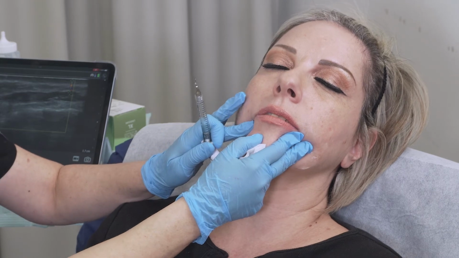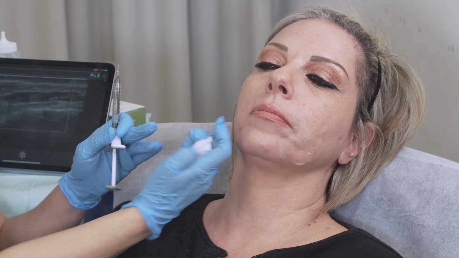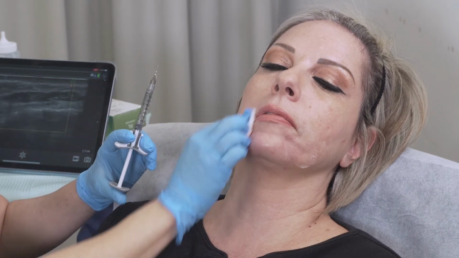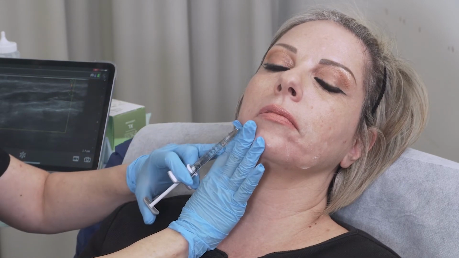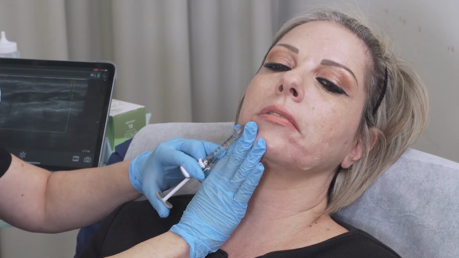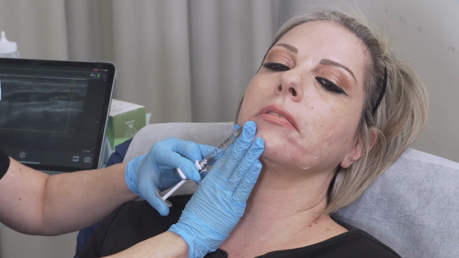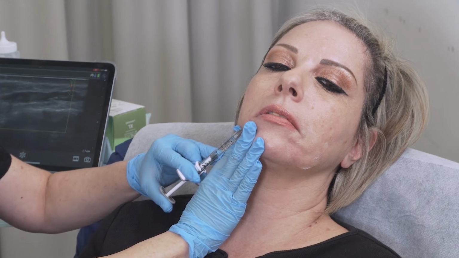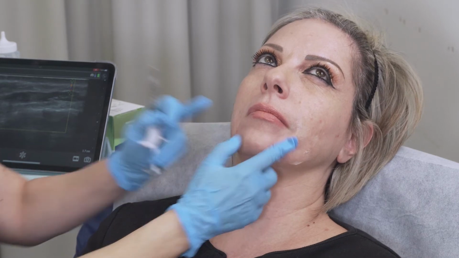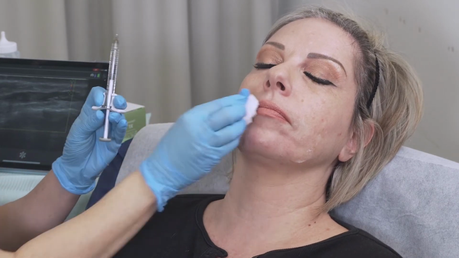And also the vessel was lateral to where I'm injecting, so it was deeper and lateral to the area of where I'm injecting at this moment. And so this is for this side, and it's done.